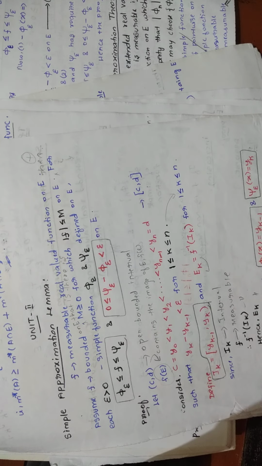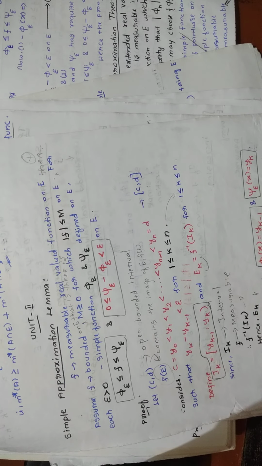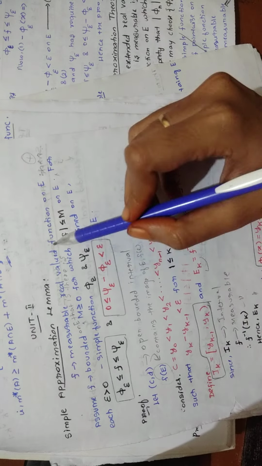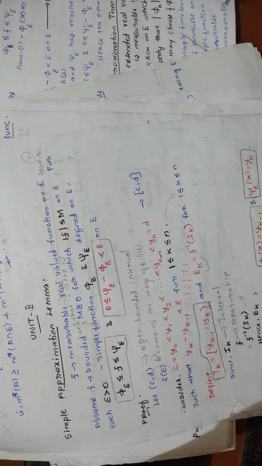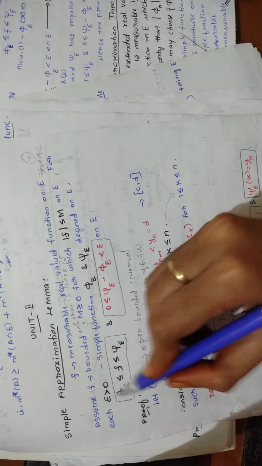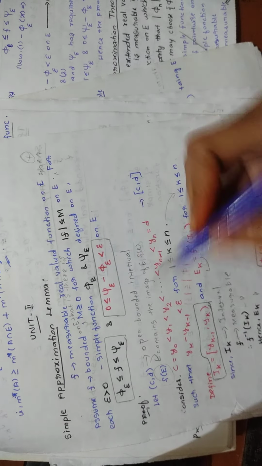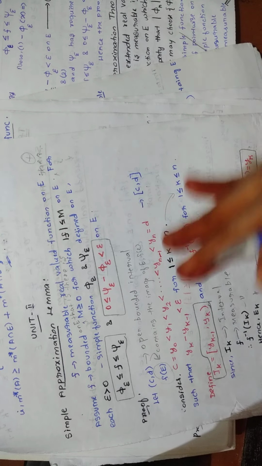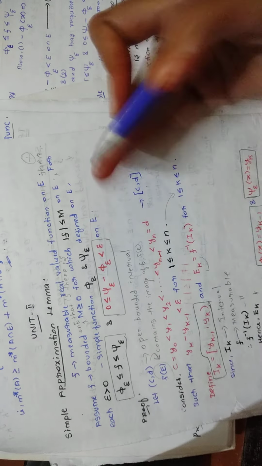So let f be a function. This small f is a measurable, real valued function on the set E. Now assume this f is bounded also. If these conditions are there, then for each epsilon greater than 0, there exist simple functions, pi epsilon and psi epsilon, also defined on E.